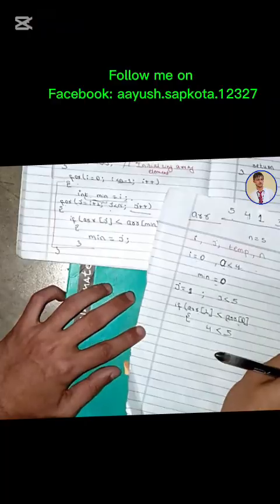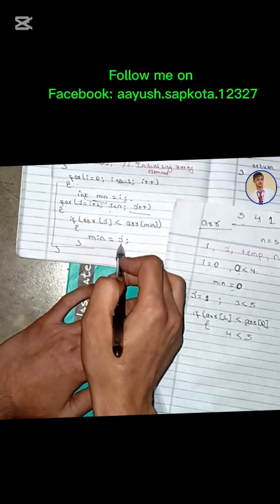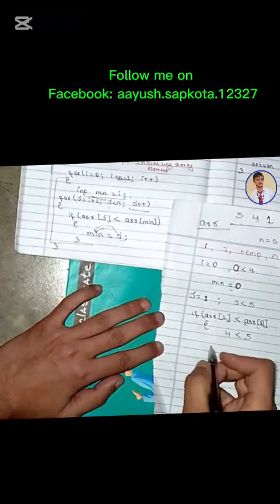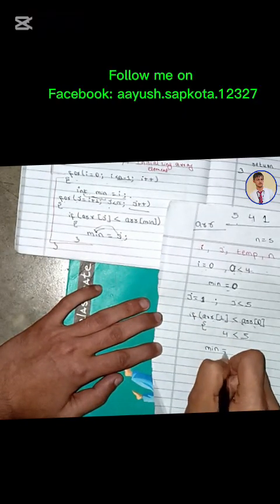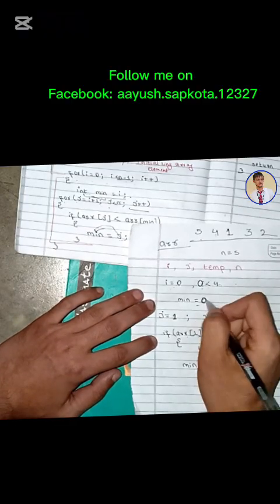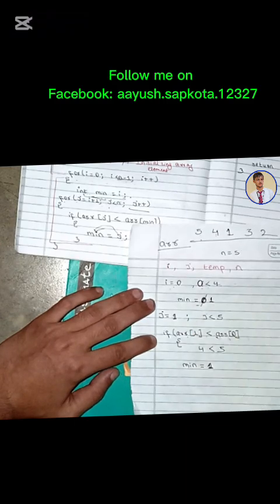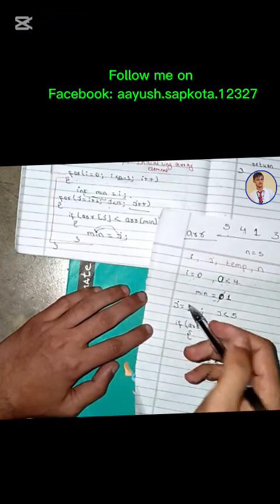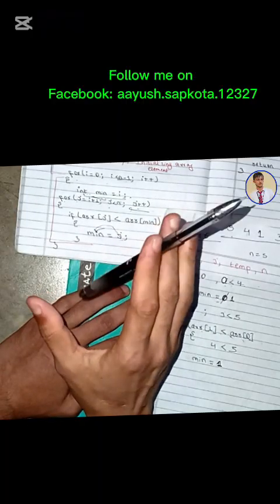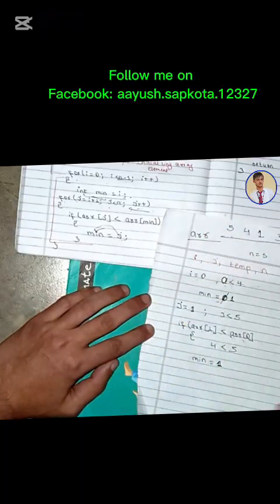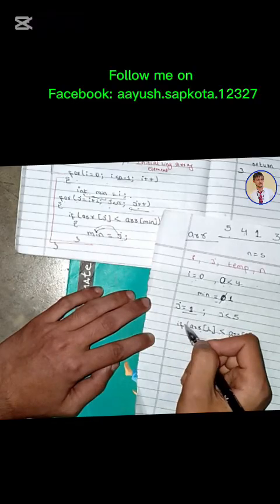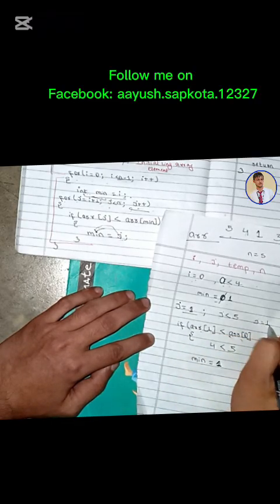If this condition is true, then we have to set the value of j to the min variable. Then min equals j, which means 1. Now our min becomes 1 from 0. Then the j loop will increment by 1. j plus plus means it will increment the value by 1, so from 1, j is set to 2.